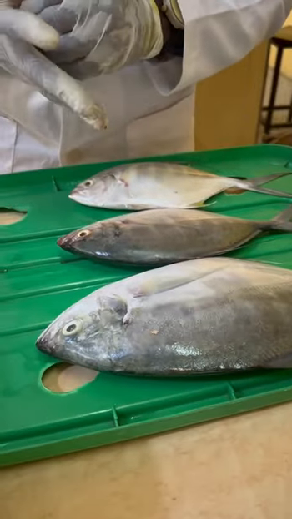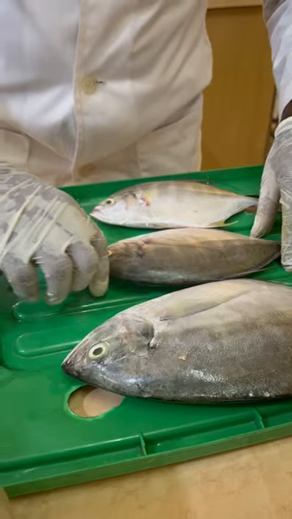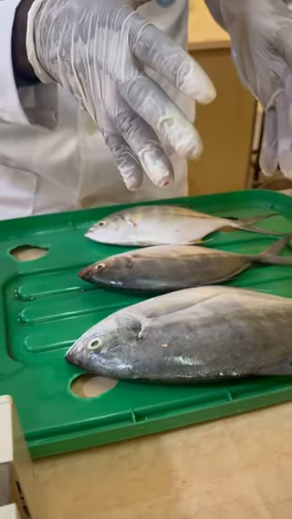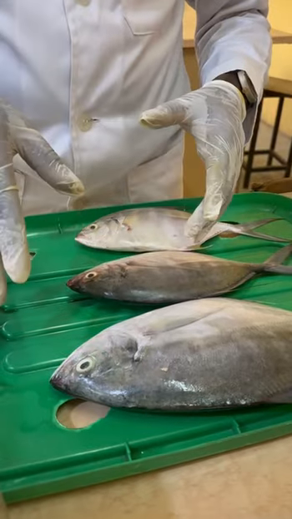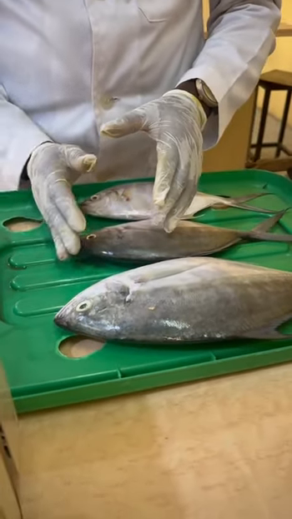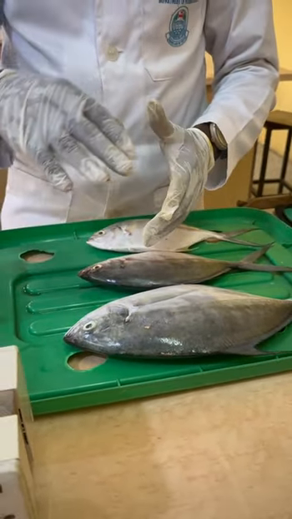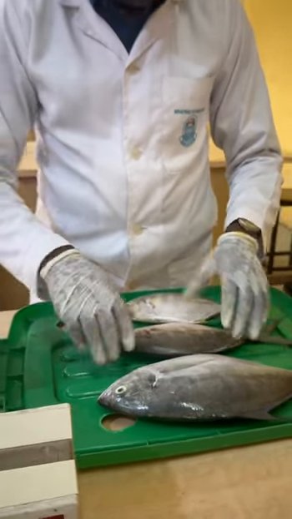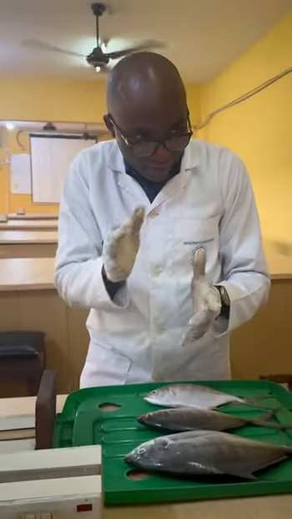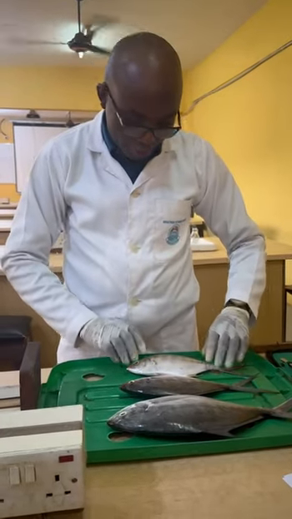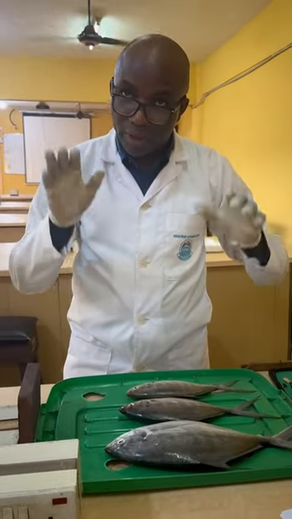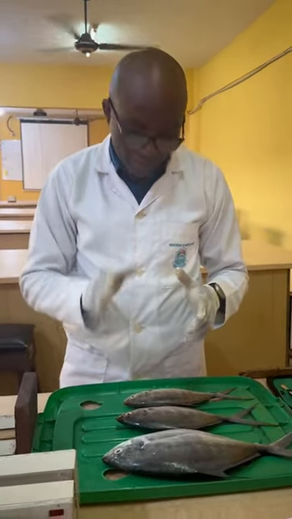Not only that, the head is shaped oblong, unlike Caranx hippos, in which the head is a little bit flattened at the top. So we are going to use Caranx chrysos to get the data for length and weight measurement.